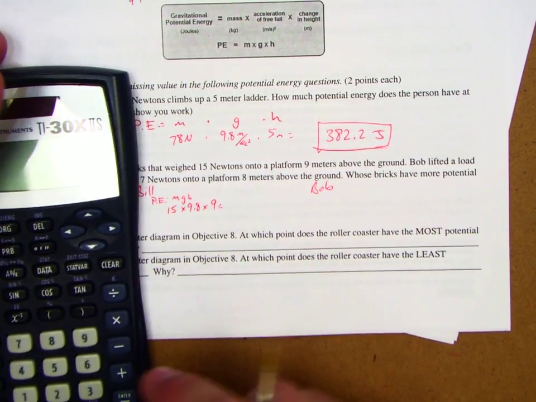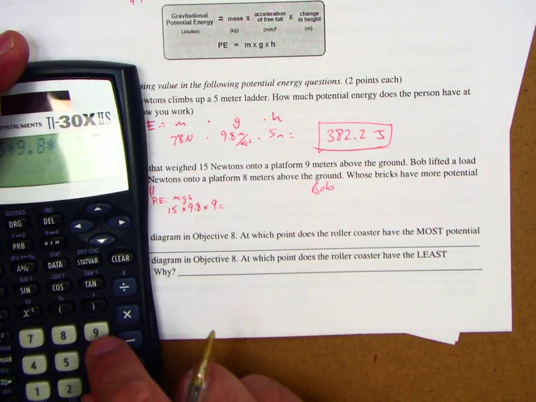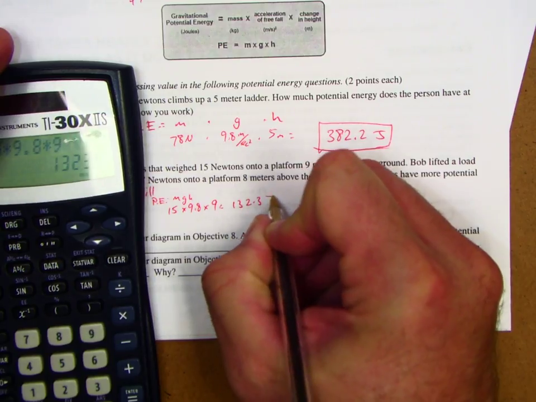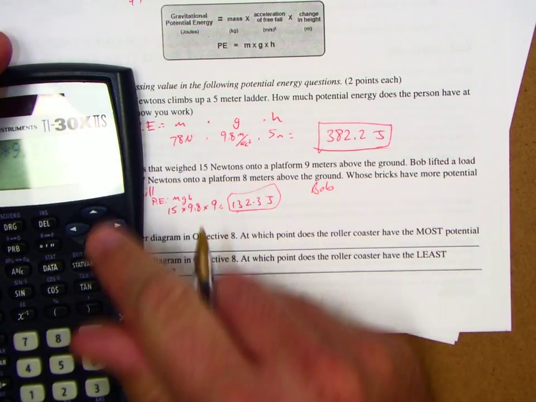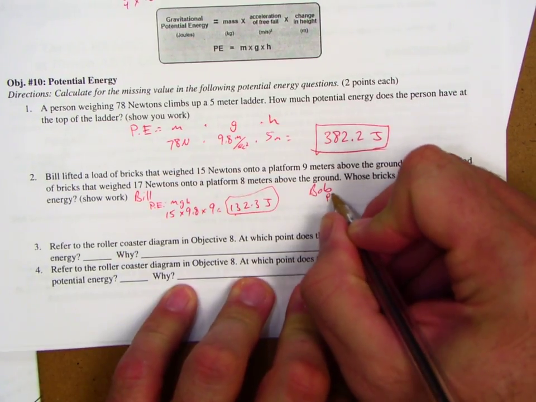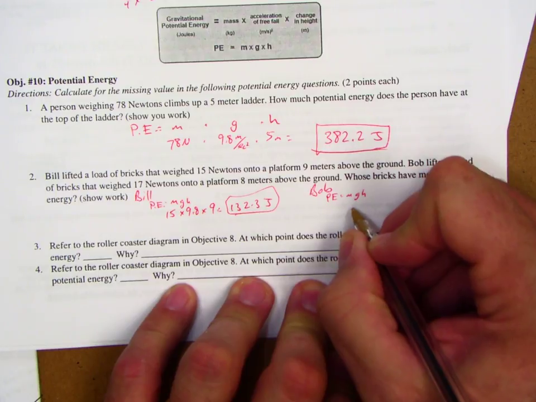So for Bill's example, we have 15 times 9.8 times 9 equals 132.3 joules.